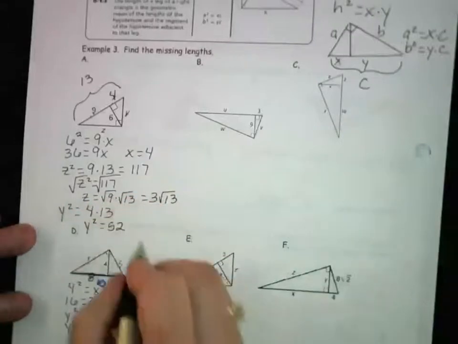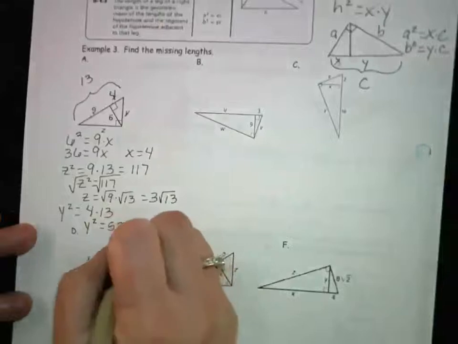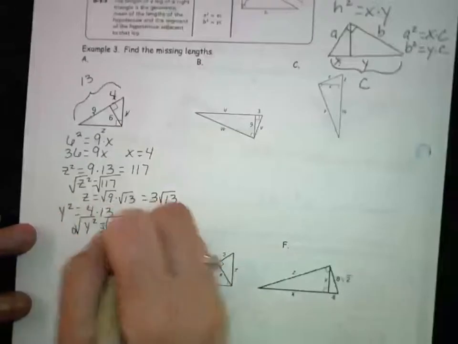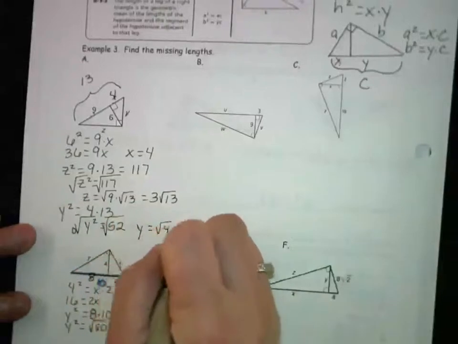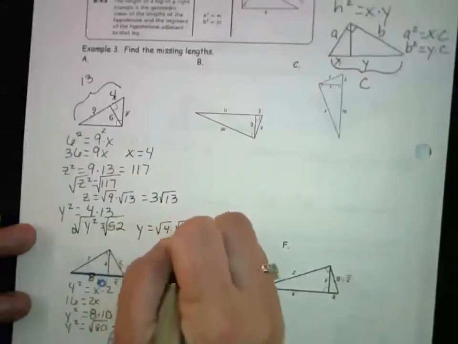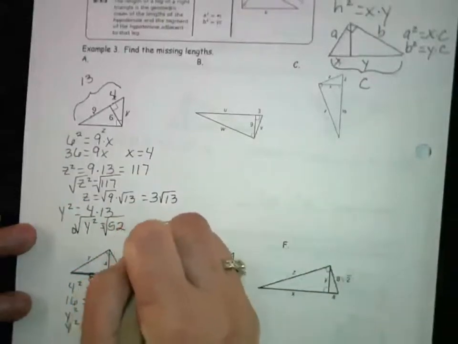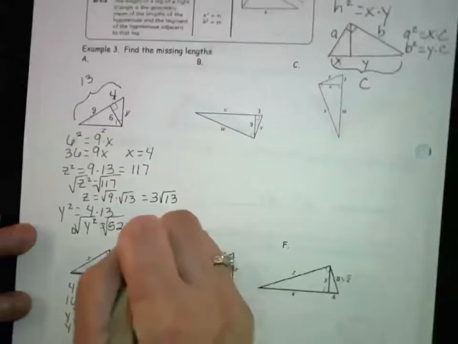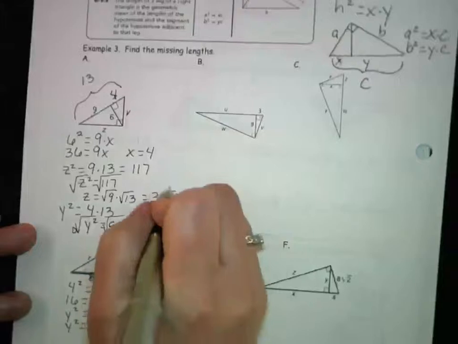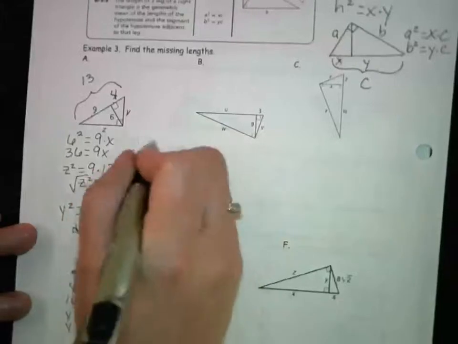And when you take the square root of both sides, I'm going to break that 52 into 4 times 13. And then y ends up being 2 square root of 13. And here's my x, there's my y, there's my z.